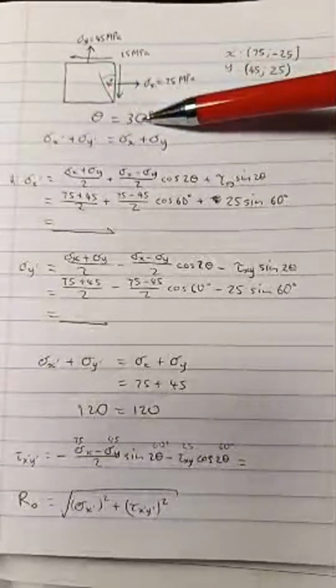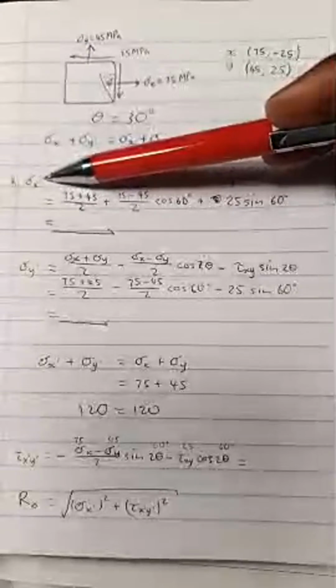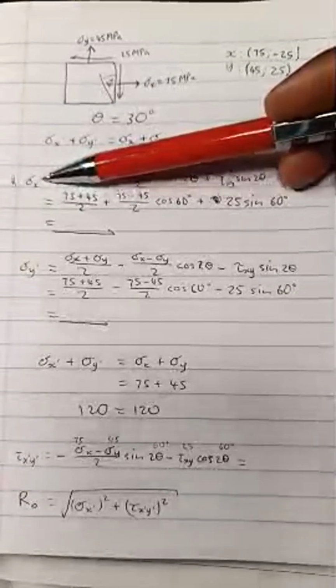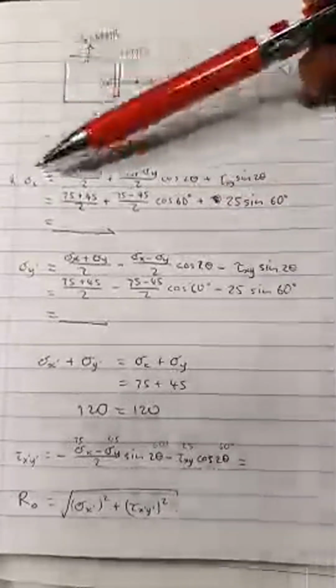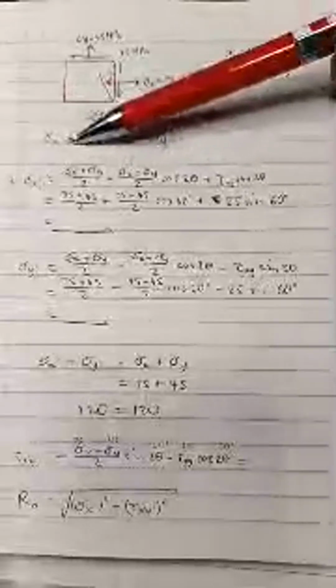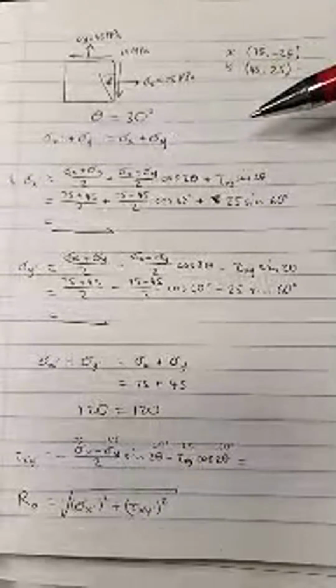That 30 is positive. We are using formulas. Remember, this formula is stress X prime. It has to be primed. That means it's a transformed value. So when we transform it, we use the formula for prime, because the question said we should prove that this is equal to this. So we must calculate the prime values for x and the prime for y, so that we can check if they are the same. That's what we did here.